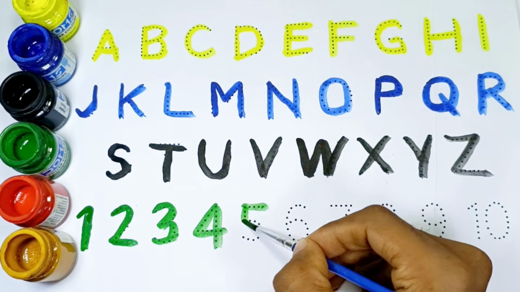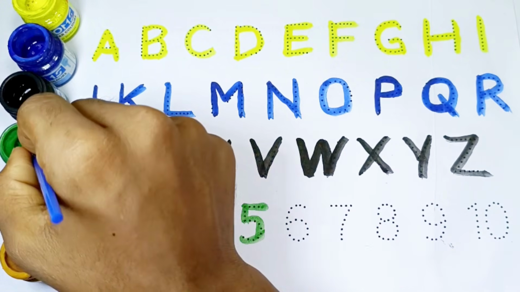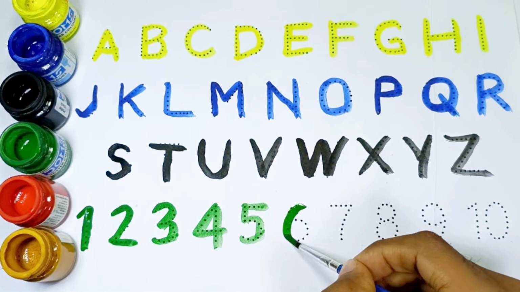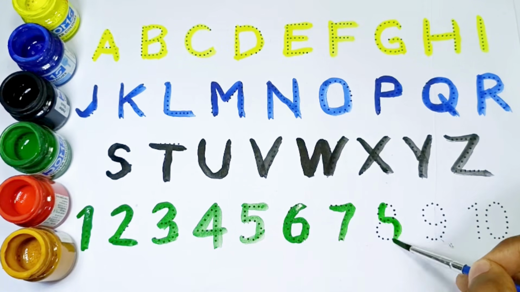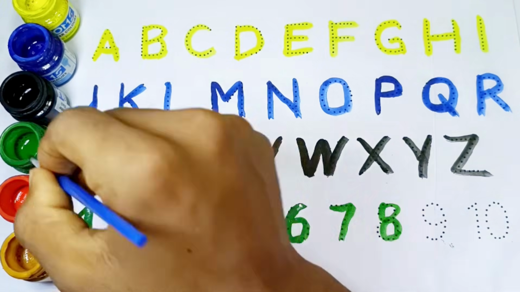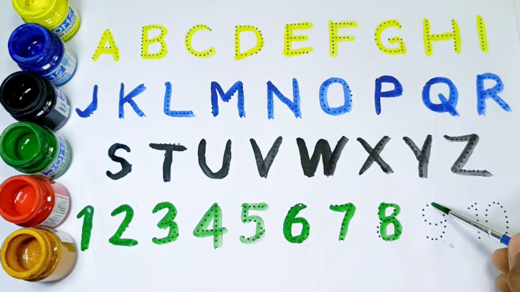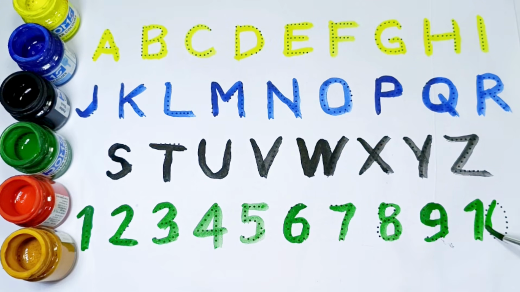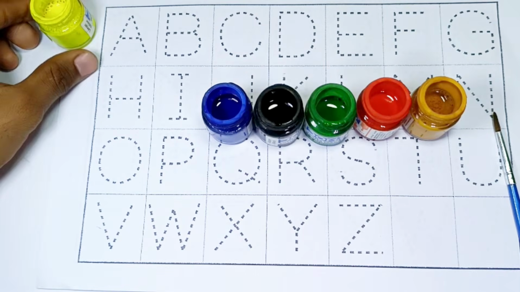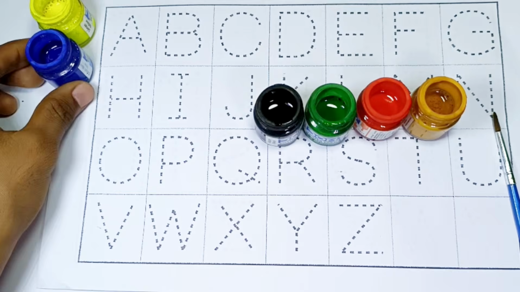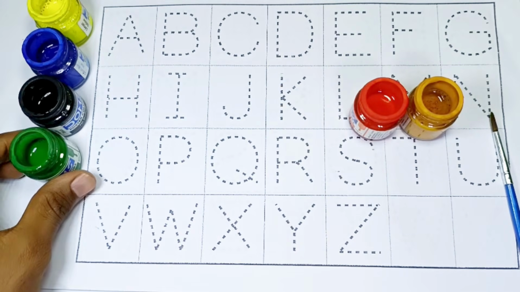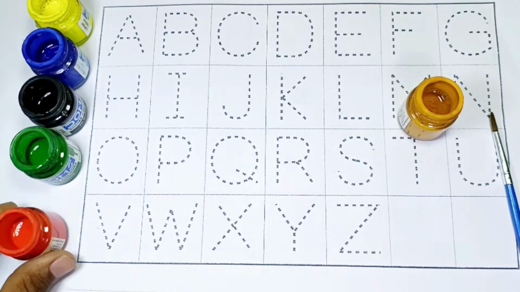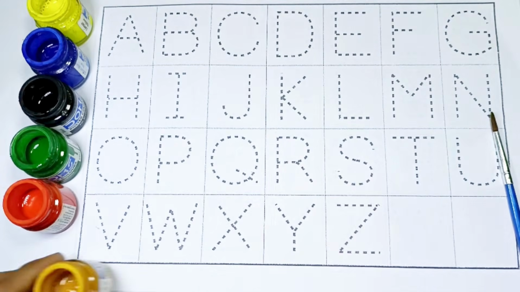4, 5, 6, 7, 8, 9, and yellow 10. Color, blue color, black color, green color, red color, and yellow ochre color.